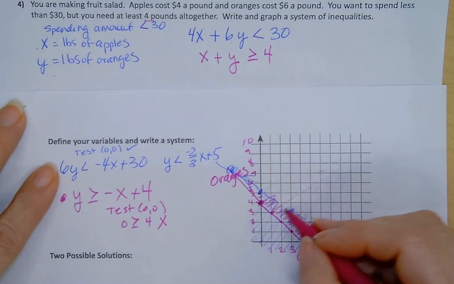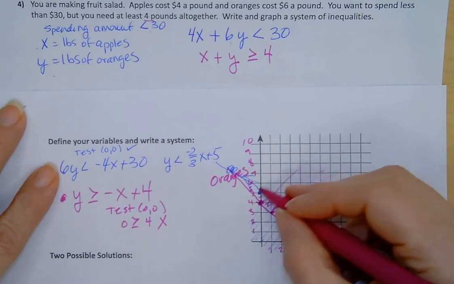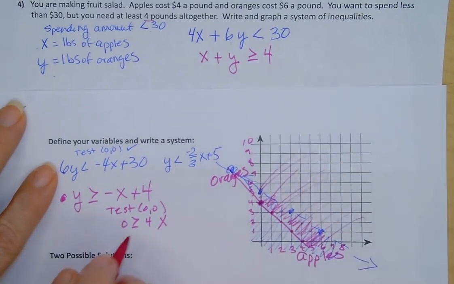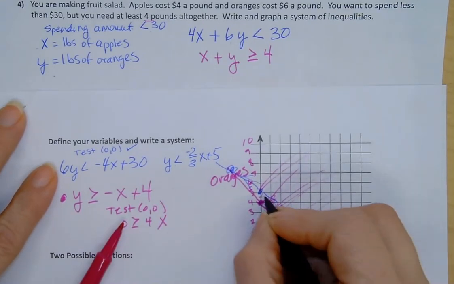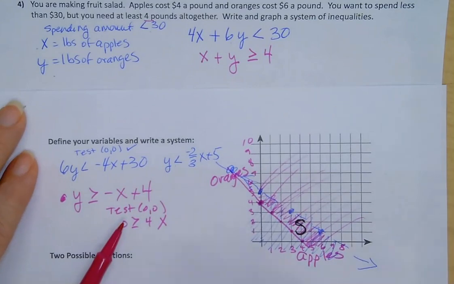Okay, and of course it continues all that way, right? Because that's all on the other side. But I know that where I'm double shading is my solution. So this wedge here is my set of possible ordered pairs that I could use.